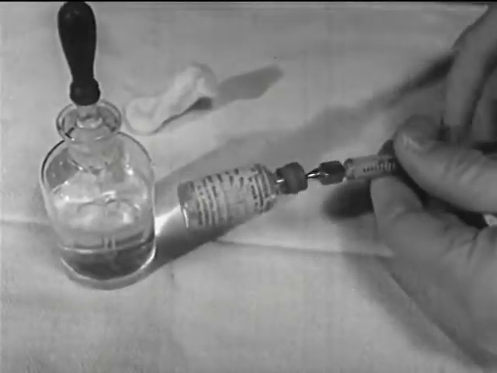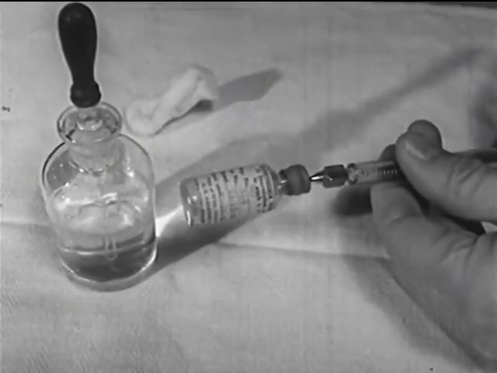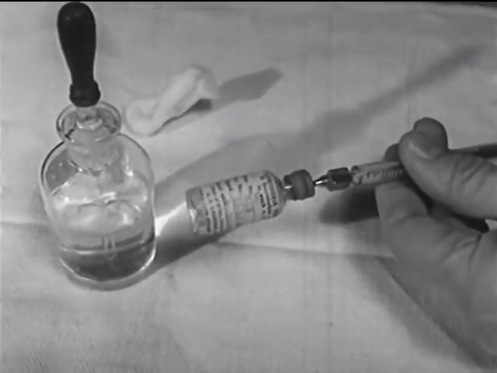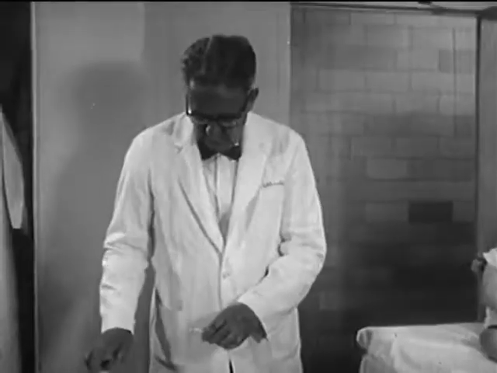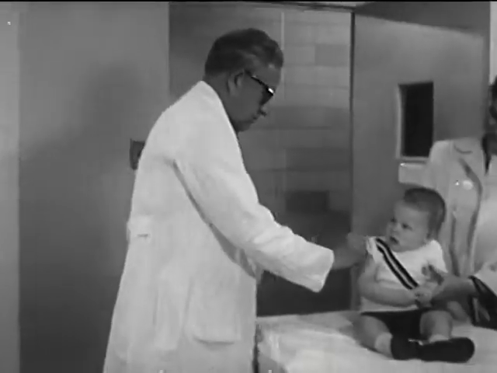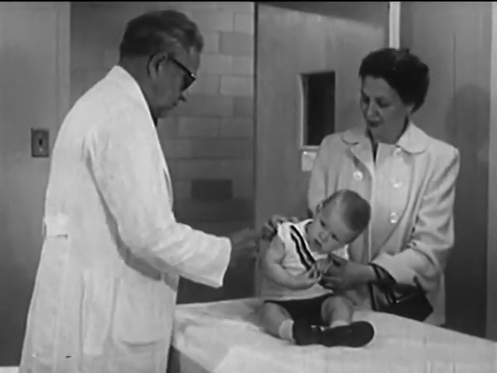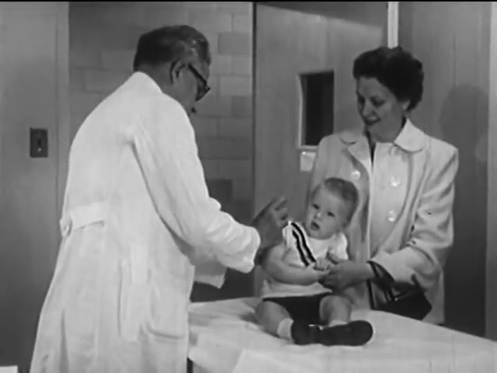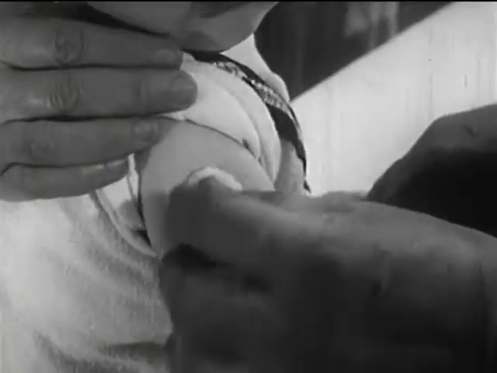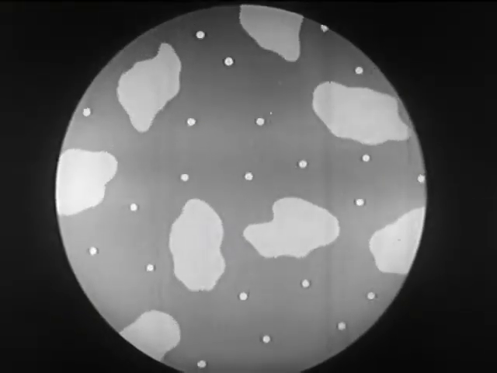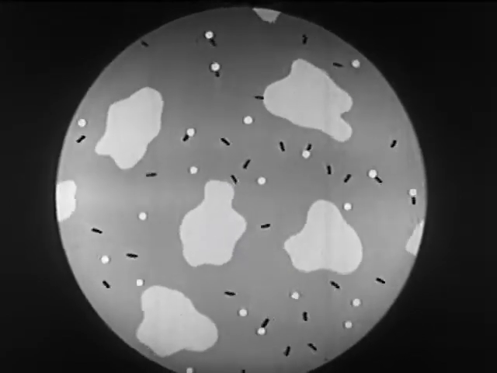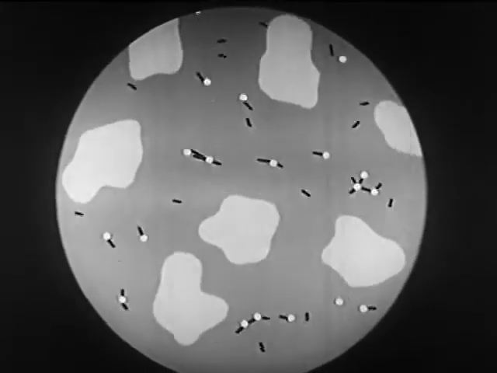The toxoid is packaged, ready for use. It is safe even for tiny babies, and doctors usually recommend vaccinating children against diphtheria before they are 1 year old. When a child is given this injection, the toxoid stimulates the production of antibodies. These antibodies are effective against diphtheria toxin.